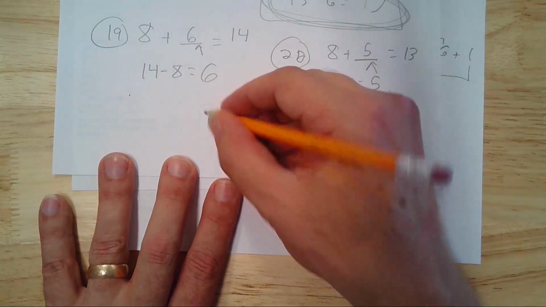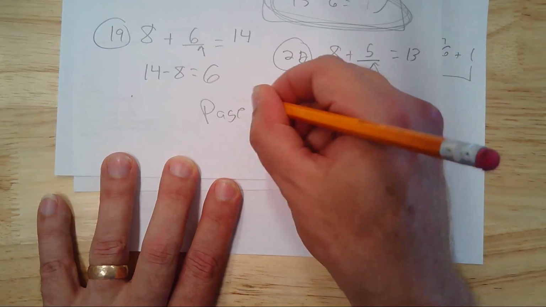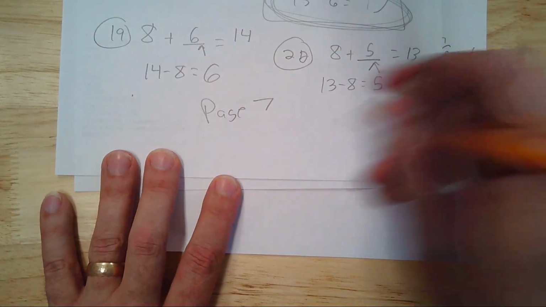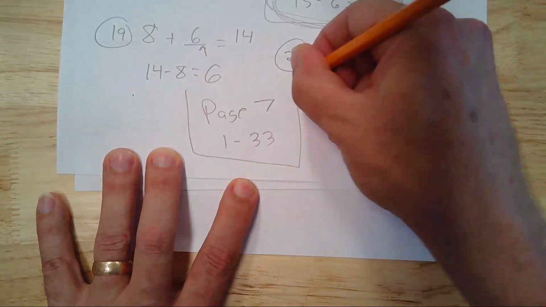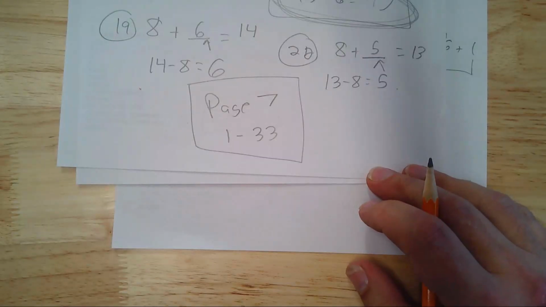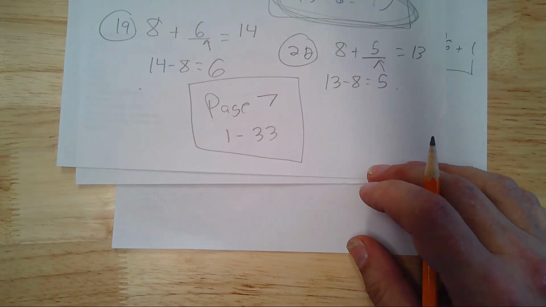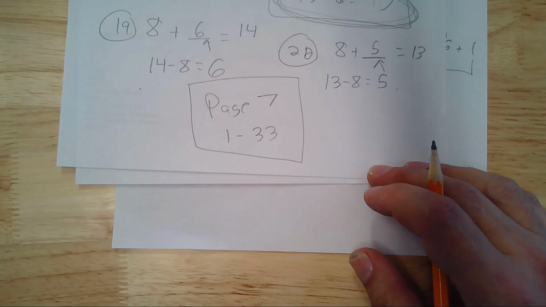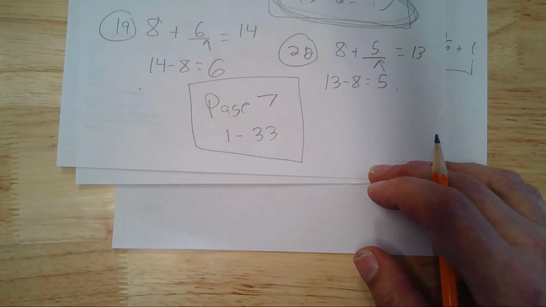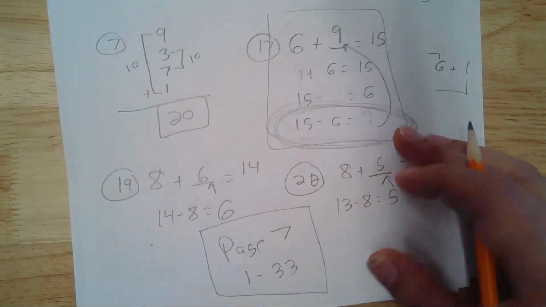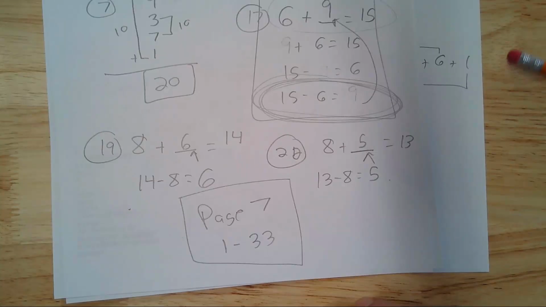So homework, if you're writing it in the planner, it is page 7, problems 1 through 33. It will not take that long. It sounds like a lot of problems, but you will realize many of these you can do in seconds or less. Well, it will take seconds to write, but it won't take seconds to solve.